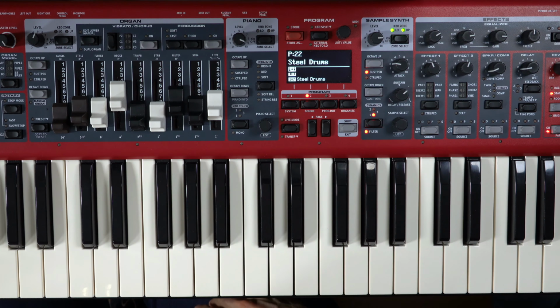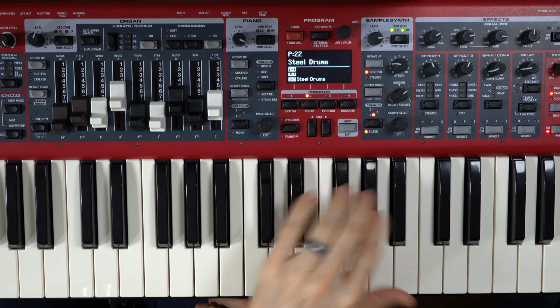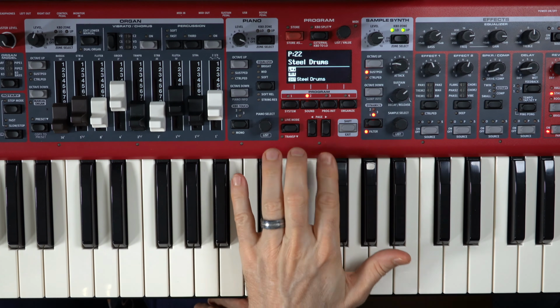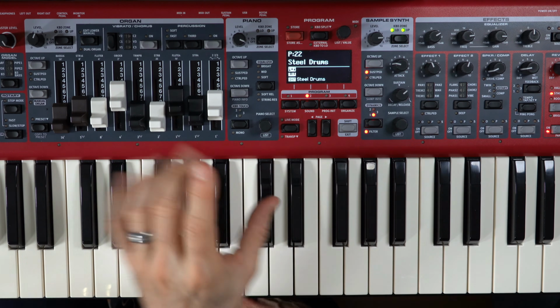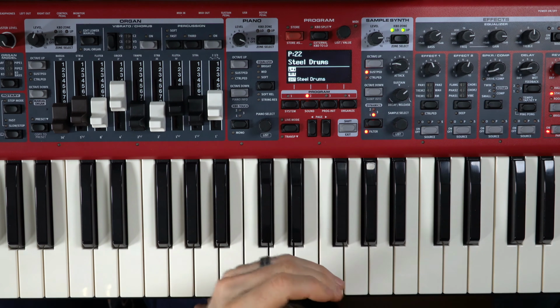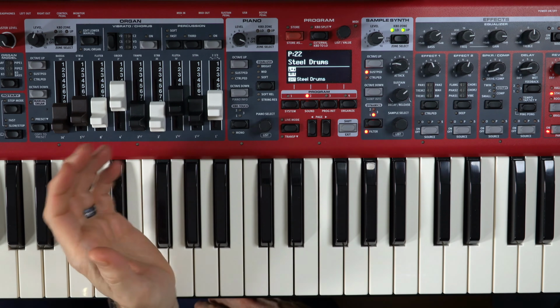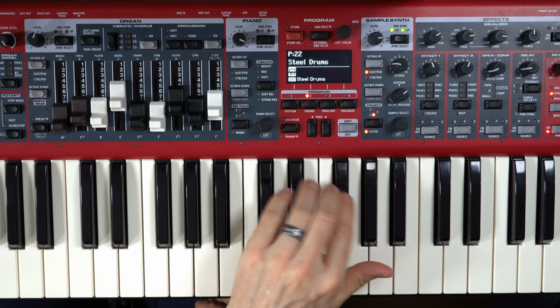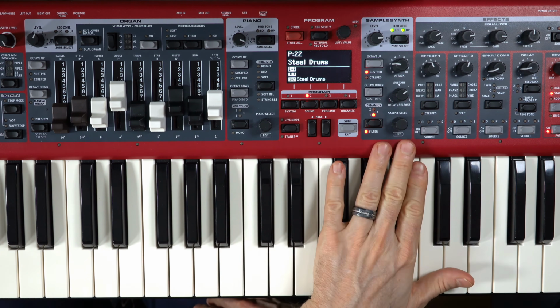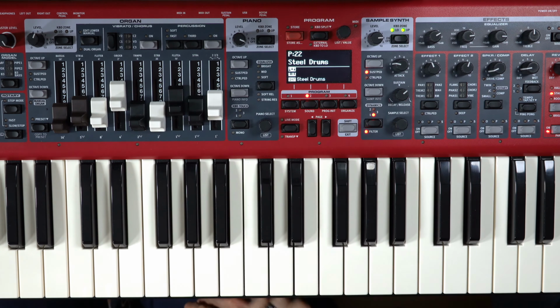And yes, it is extra steps, but the advantage of working with samples is that they're more universally exchangeable. In other words, you could go to the Nord user forum, locate a sample that someone happened to use as part of a program for the Nord Stage 3, for example. You could download just the sample and at least incorporate part of that program on your Electro 6 by loading the sample. Now, the Nord Electro 6 really only can do one sample at a time, but this will at least get you started to understanding how to work with samples, because they are quite a bit different than programs.